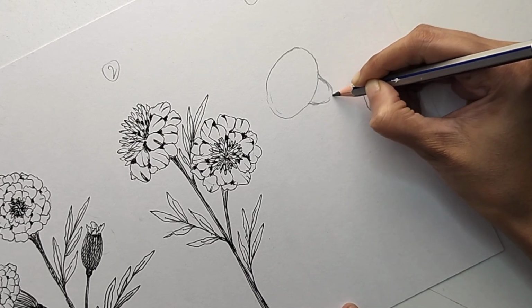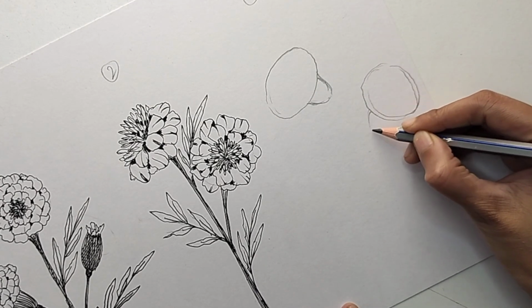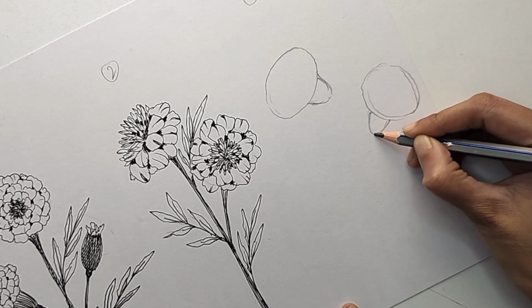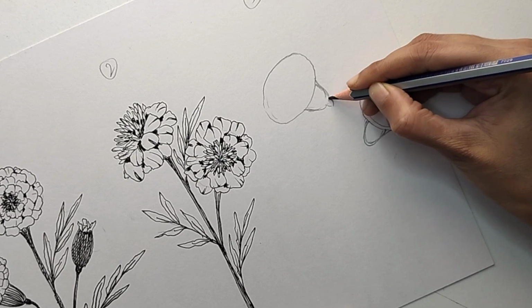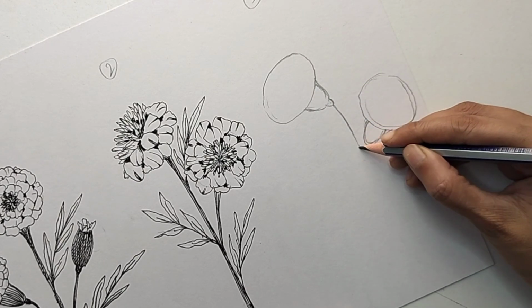Because these are side perspective, you can create the base of the flower as well, the green structure which we see in the marigold, and then you can think about the leaf as well.